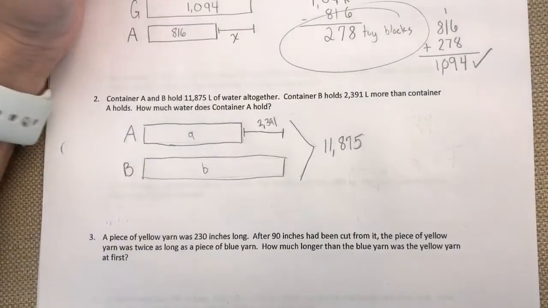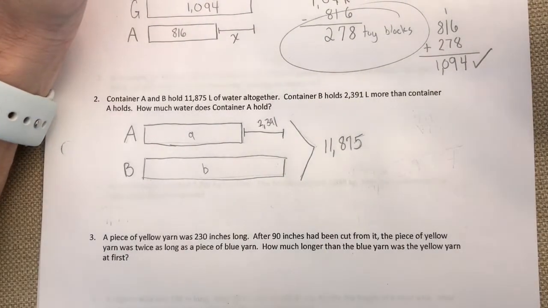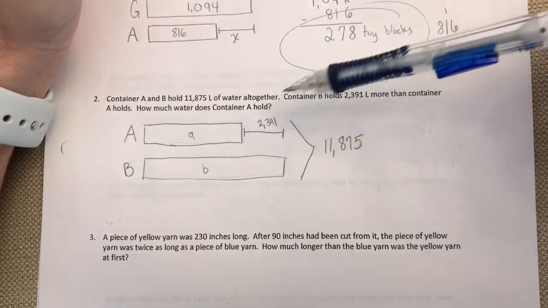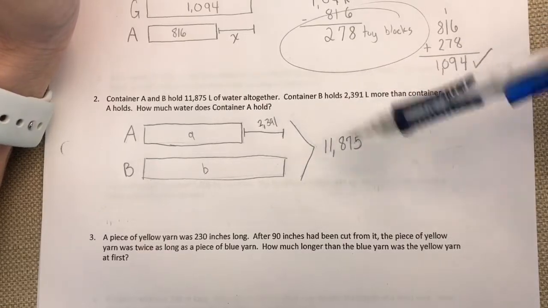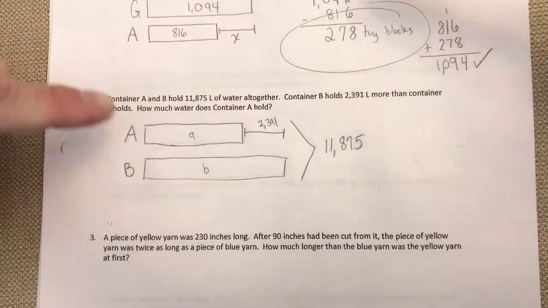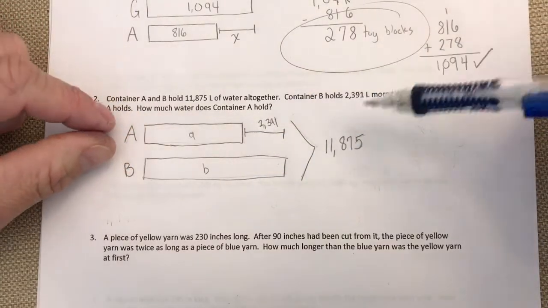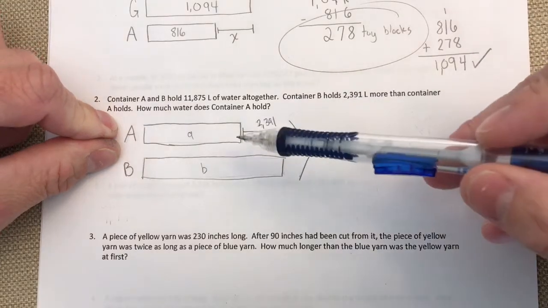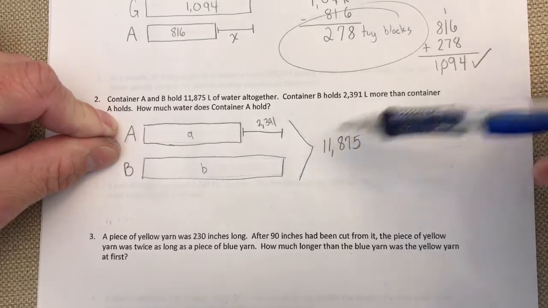That leads us now to the most difficult word problem that we have done together. So I want you to get this tape diagram set up. So I want you to pause it, get this set up, and then unpause me when it's all set up. Okay, so it says container A and container B hold 11,875 liters of water together. That means when I add A and B, when I'm all done with this, it's going to equal 11,875.